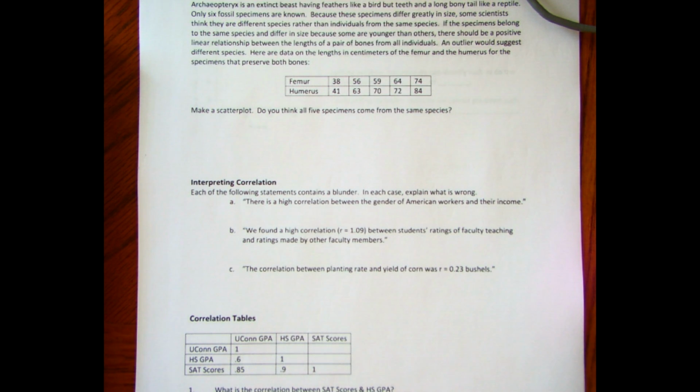So we've got this situation here. Archaeopteryx is an extinct beast having feathers like a bird, but teeth and a long bony tail like a reptile. Only 6 fossils are known. Because these specimens differ greatly in size, some scientists think they are different species. If the specimens belong to the same species in a different size, there should be a positive linear relationship. An outlier would suggest a different species.